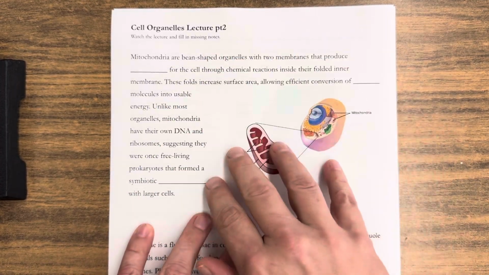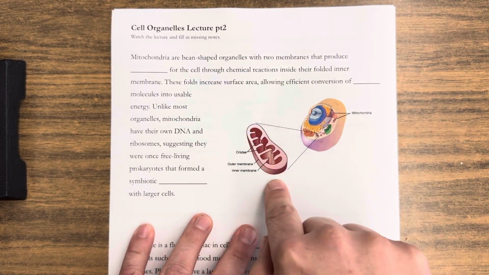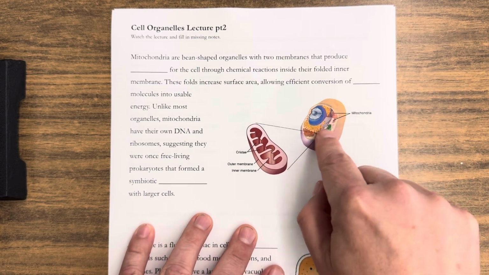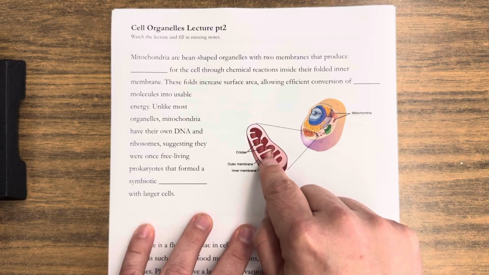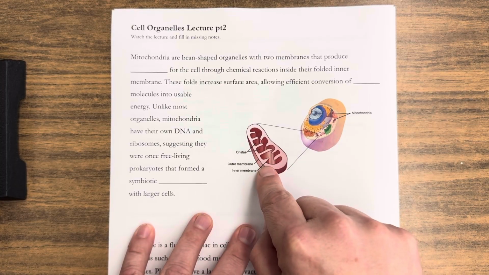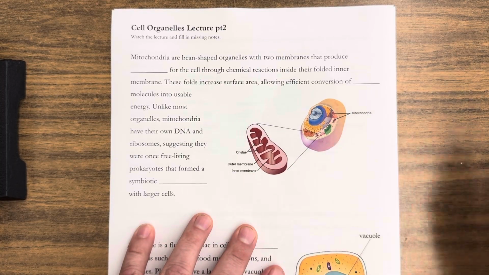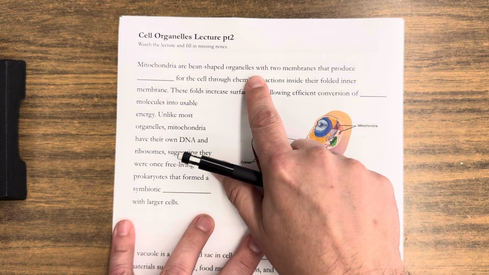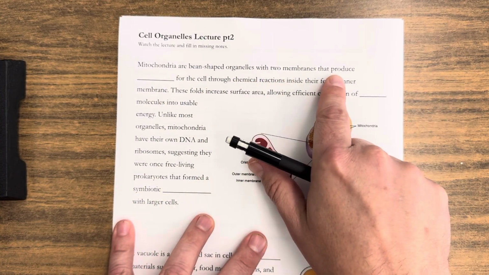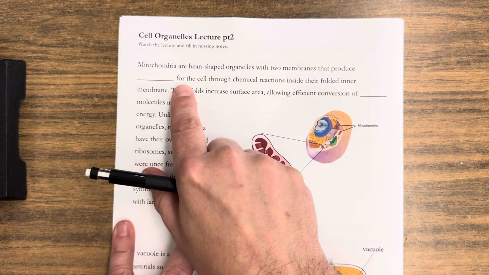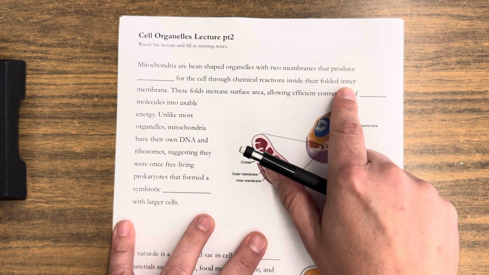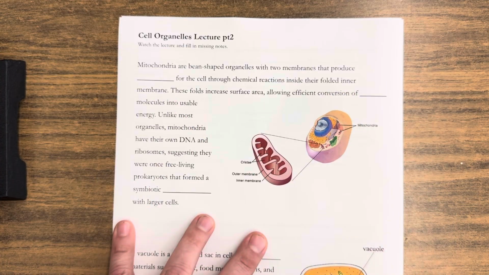Okay, so the first thing we're looking at is mitochondria, and we have the overall image of the cell here with a whole bunch of organelles inside, and then highlighting the mitochondria, and that shows a couple in that image. Mitochondria are bean-shaped organelles with two membranes that produce energy for the cell through chemical reactions inside their folded inner membrane.